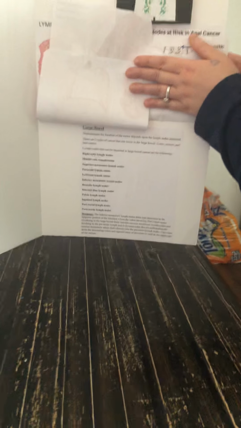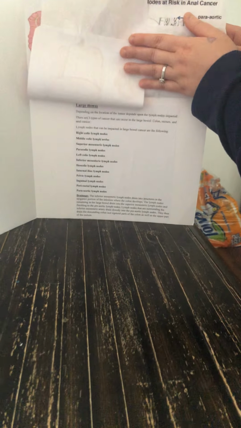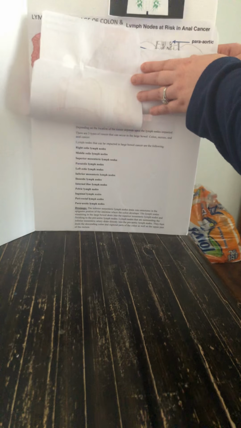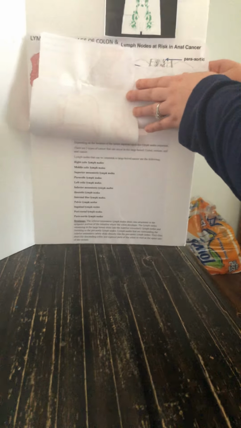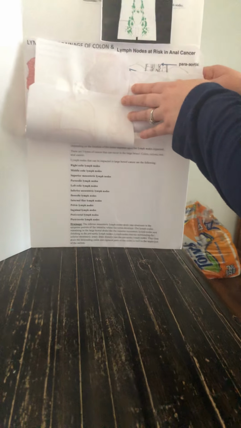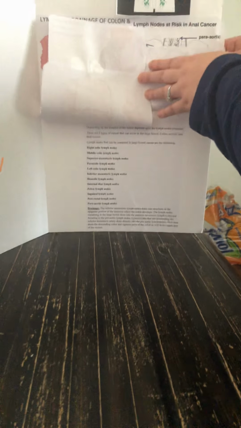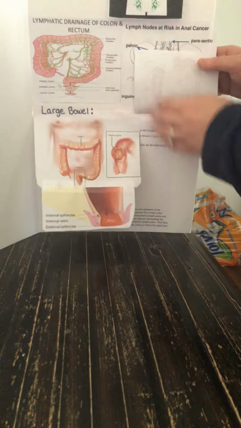There are 3 types of cancer that can occur in the large bowel: colon, rectal, and anal cancer. Lymph nodes that can be impacted in large bowel cancer are the following: right colic lymph nodes, middle colic lymph nodes, superior mesenteric lymph nodes, pericolic lymph nodes, left colic lymph nodes, inferior mesenteric lymph nodes, ileocolic lymph nodes, internal iliac lymph nodes, pelvic lymph nodes, inguinal lymph nodes, perirectal lymph nodes, para-aortic lymph nodes.